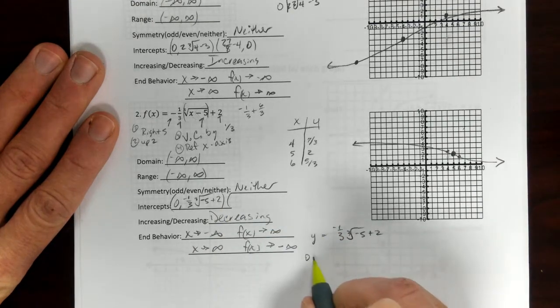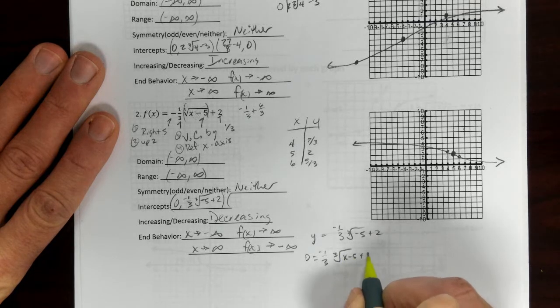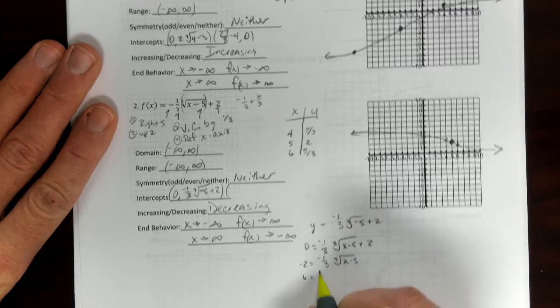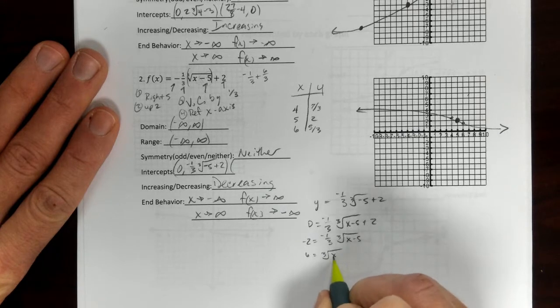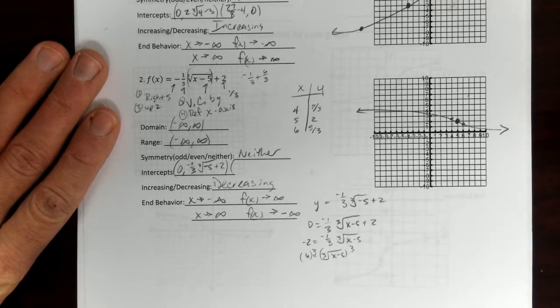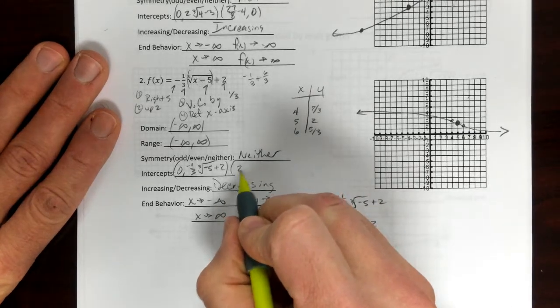And vice versa. We're going to plug in 0 for y and solve for x. First step moves the 2. Multiply by a +3. So we get 6 equals the cube root of x minus 5. We'll cube both sides to get rid of my cube root. So 6 cubed, 216. We're going to add 5 to both sides, and we get 221.